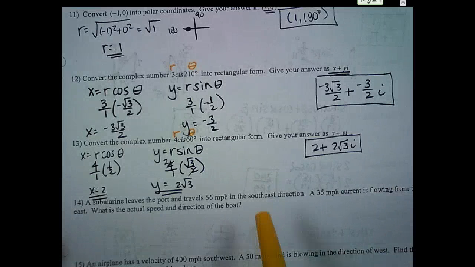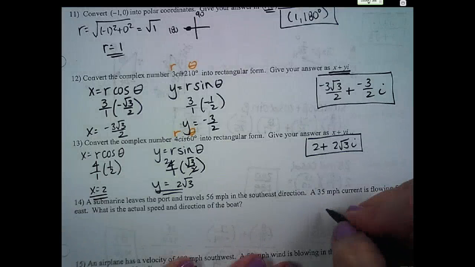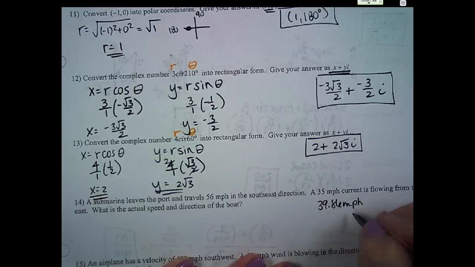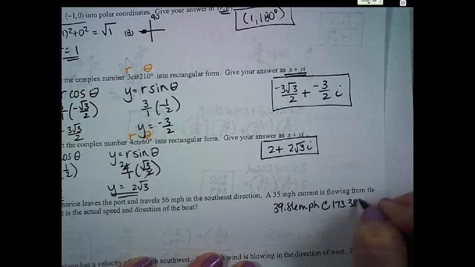Okay, 14 and 15, you've already done them. We just took a test over them very recently. You'll have to show your work to earn credit, but just so you know, the answer was 39.86 miles per hour at a heading of 173.38 degrees.